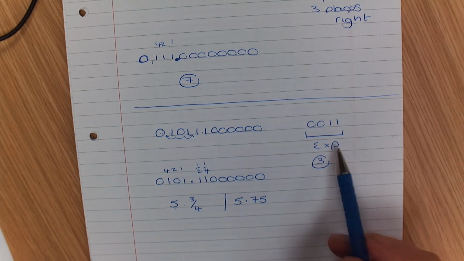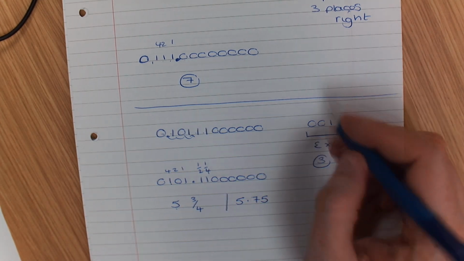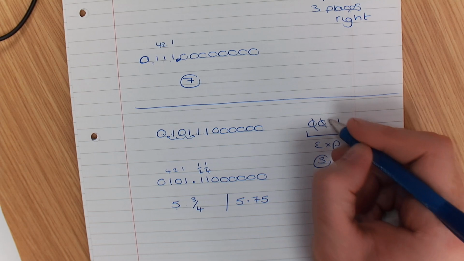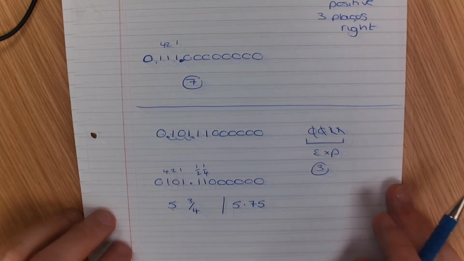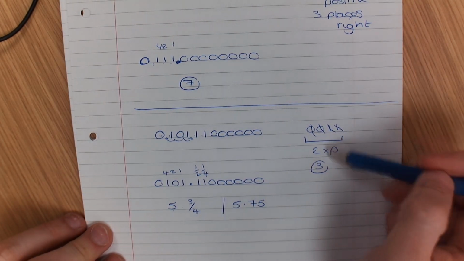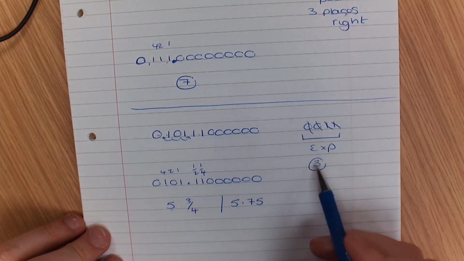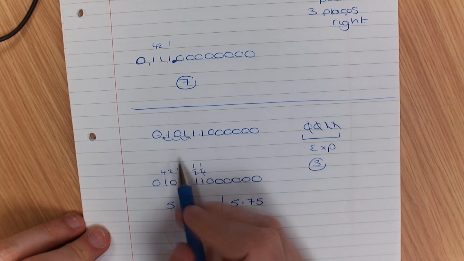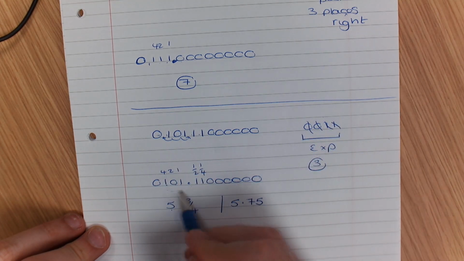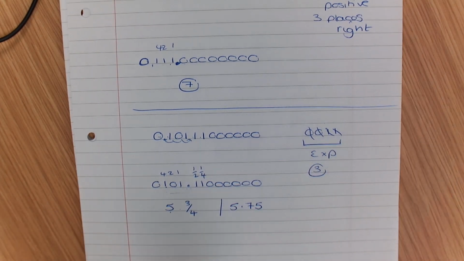So that's how this works. Remember, once you've worked it all out, you can actually draw a line through them, and that basically means that you can use that as a visual for yourself, so that you know that you've done the 3 places. So each time you count up how many places you've moved, you can draw a line through them and work that out.